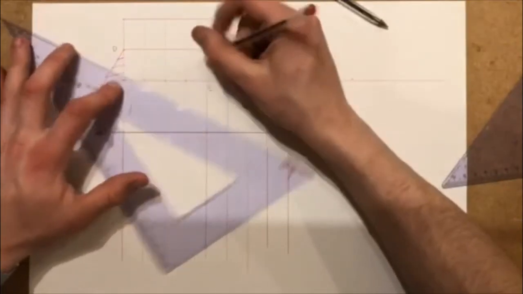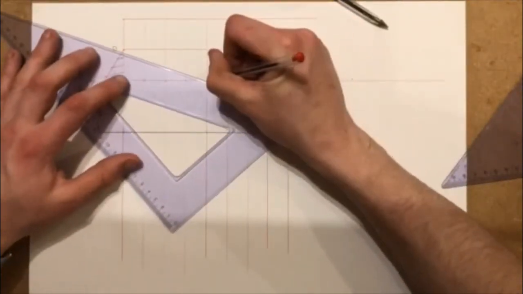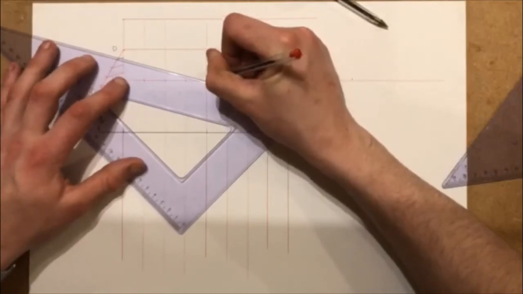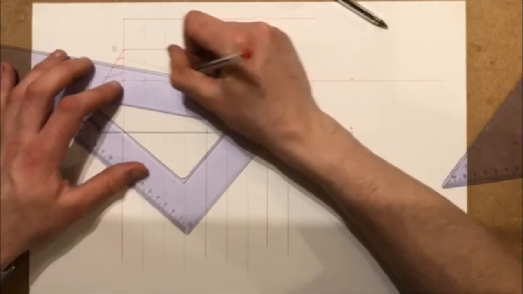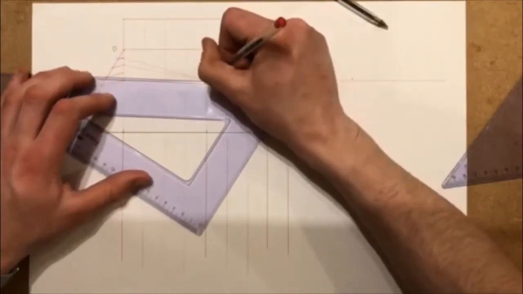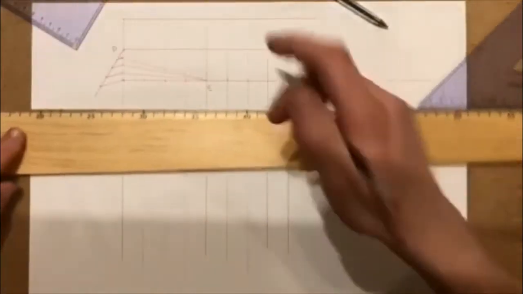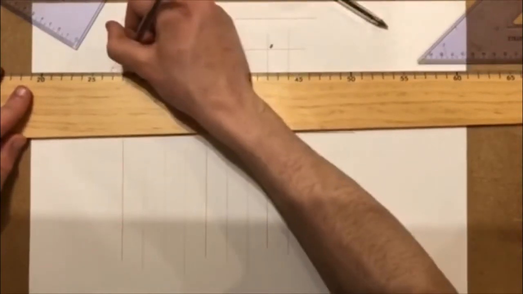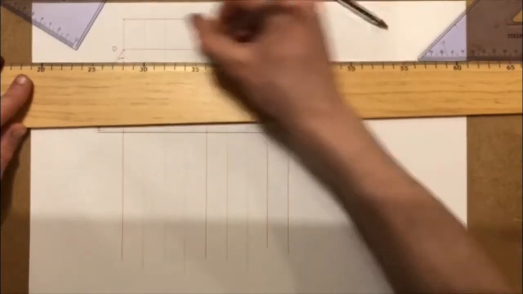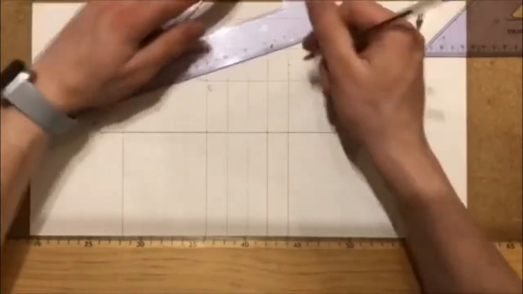Opposite the vertex, you're going perpendicular to the vertex, you are joining to the side. I just want to take those points across here to the edge. So that's drawing a parabola using our rectangle method. Fairly straightforward.